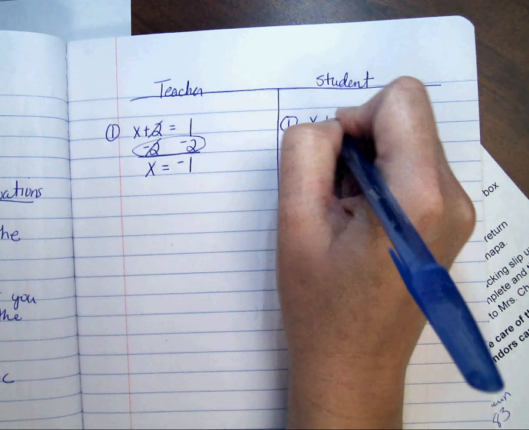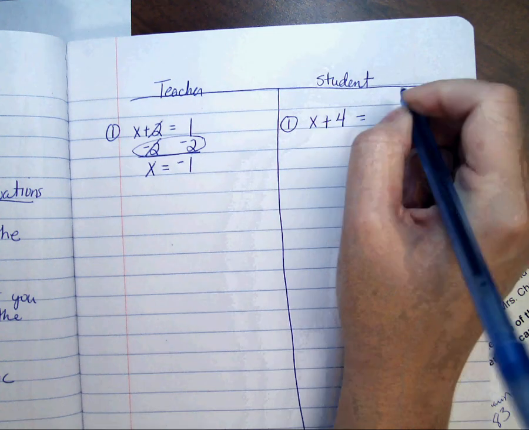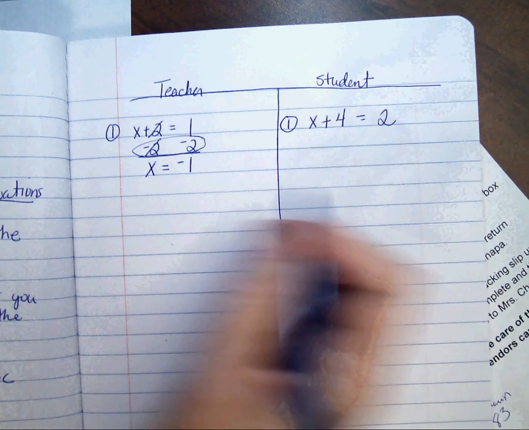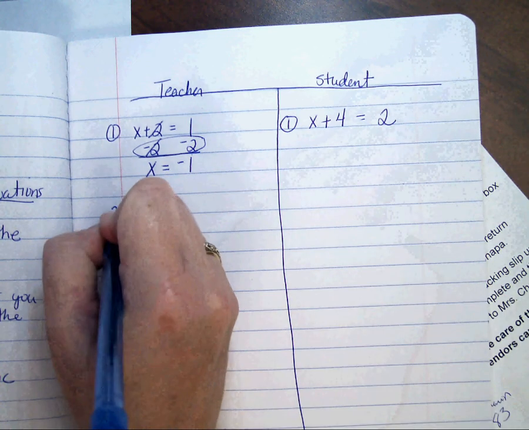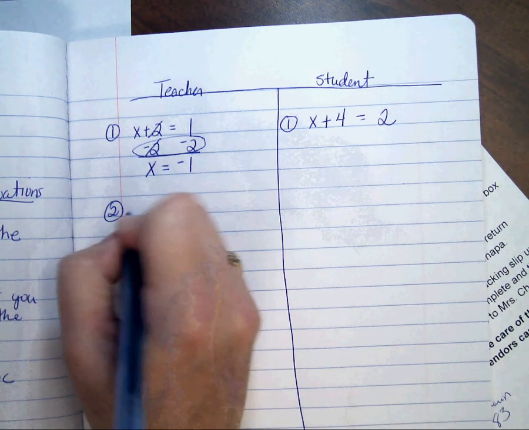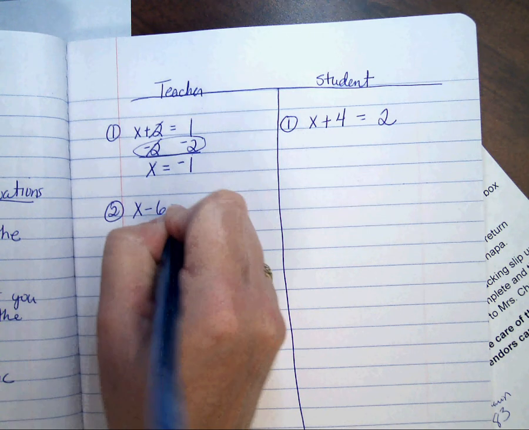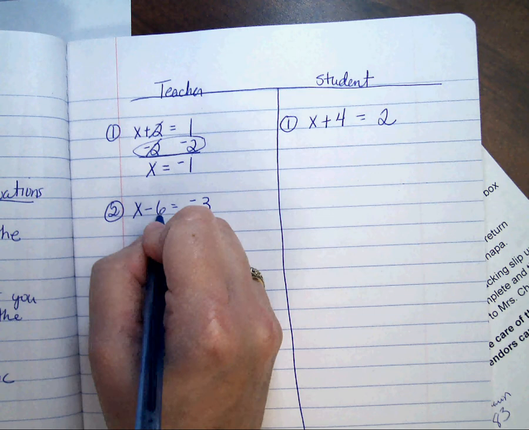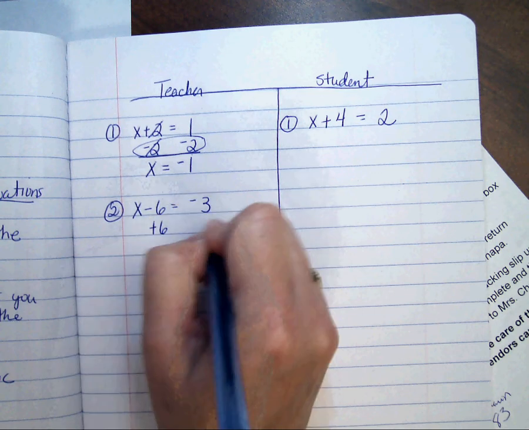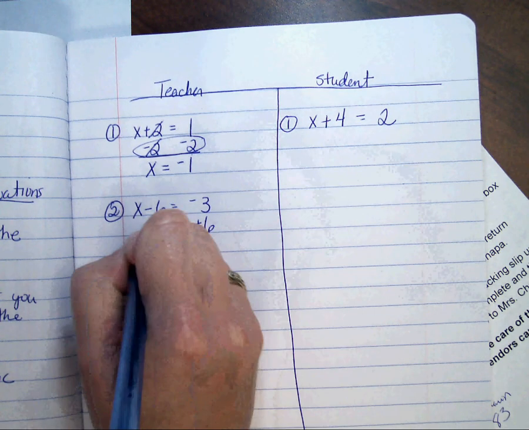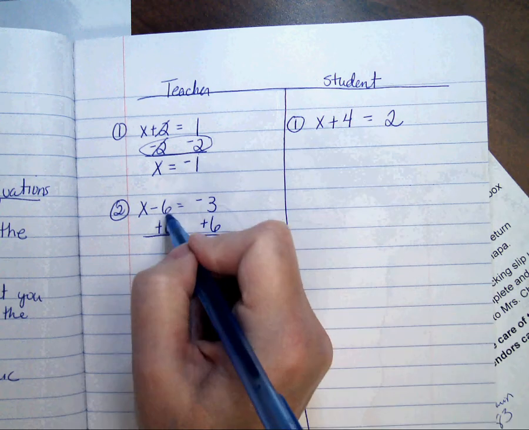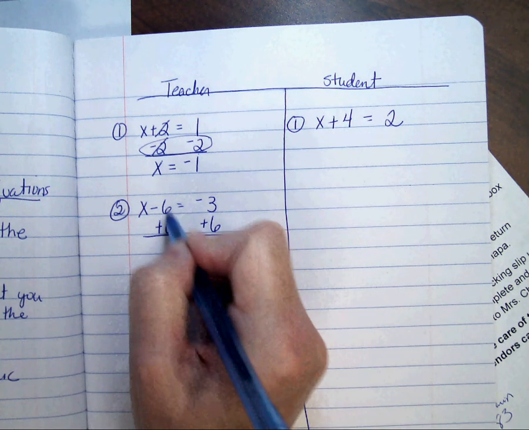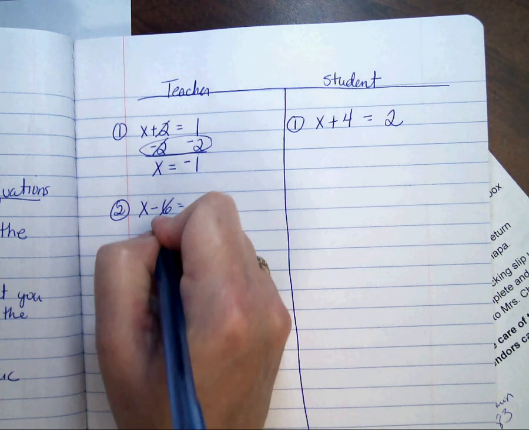Okay, on the student side, you're going to do this one. X plus 4 equals 2. Right? Teacher side. X minus 6 equals negative 3. Okay, the opposite of subtracting 6, adding 6 to both sides. Got to keep it balanced.